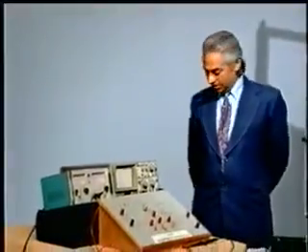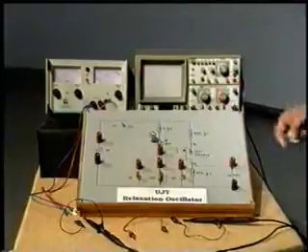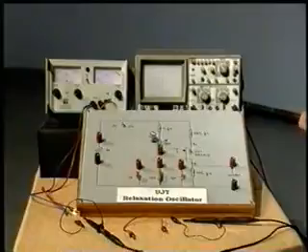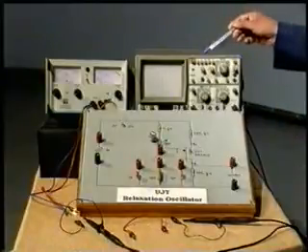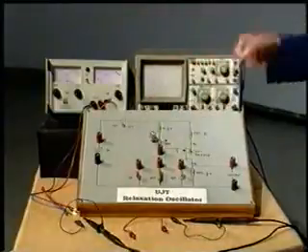Hello viewers, in the last program we have seen the verification of VI characteristic of UJT. In this program we are going to see one of a very important and interesting application of UJT, which is relaxation oscillator. With the help of this setup before you, we are going to see the relaxation oscillator using a UJT, and what we are going to use here is a CRO, which is a dual trace CRO, a power supply, and of course the main board.